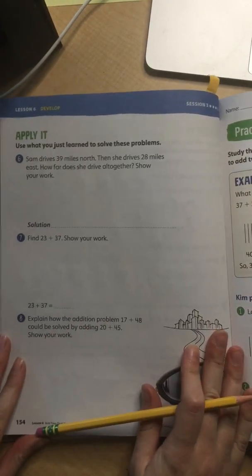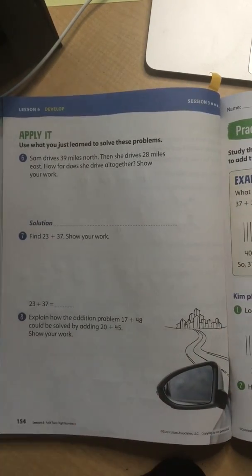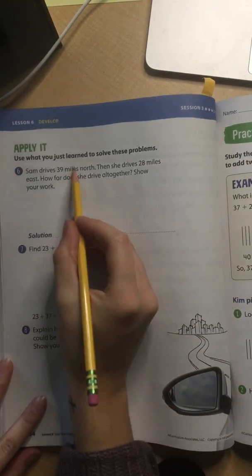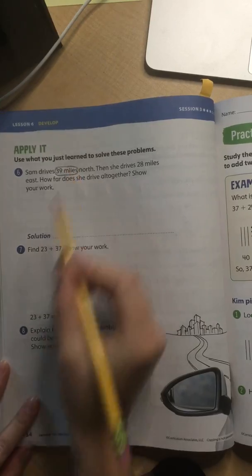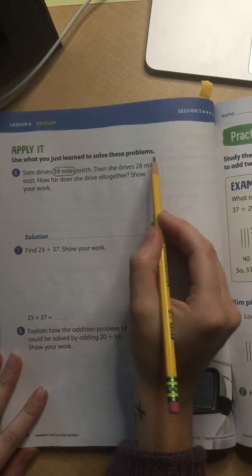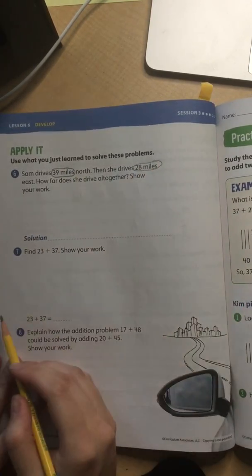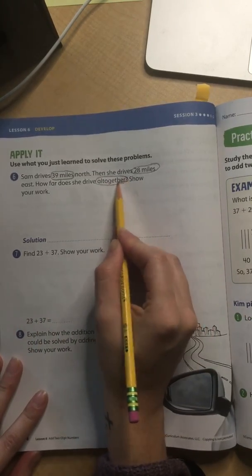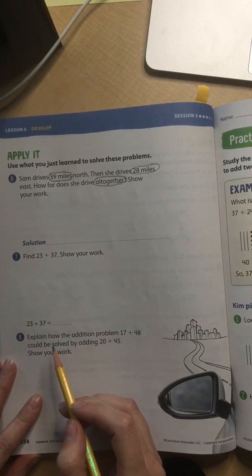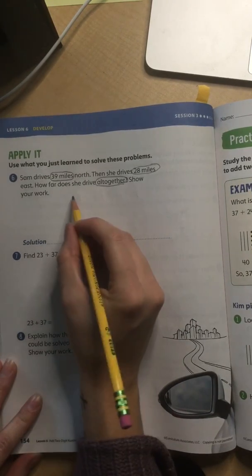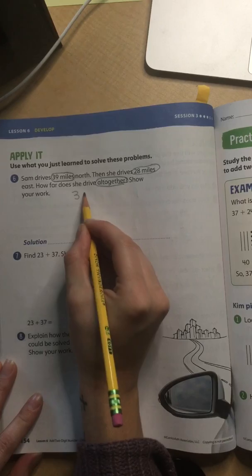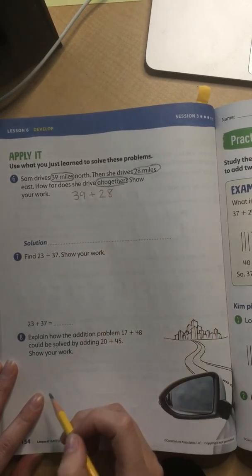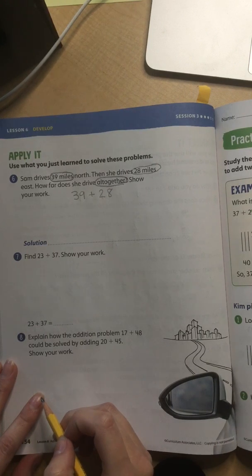Alrighty, now we're going to do some practice problems. It says Sam drives 39 miles north. How many miles north? 39. Then he drives 28 miles east. How far does she drive all together? So if I'm finding all together, that means I'm adding these numbers. So I have 39 plus 28.